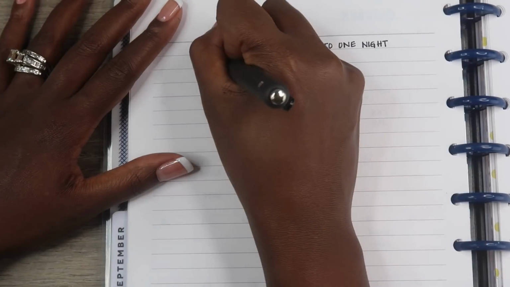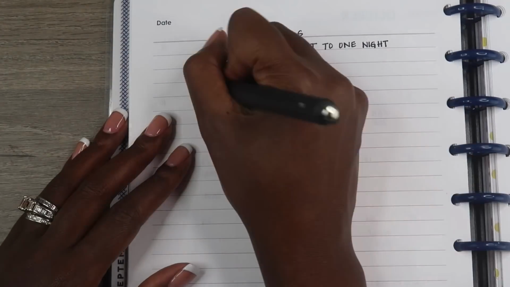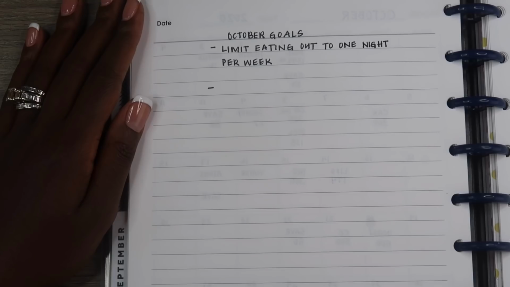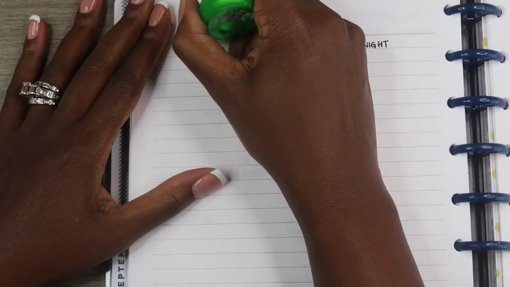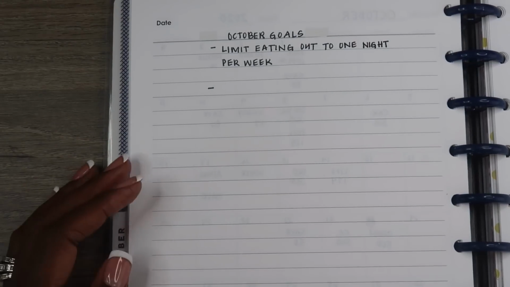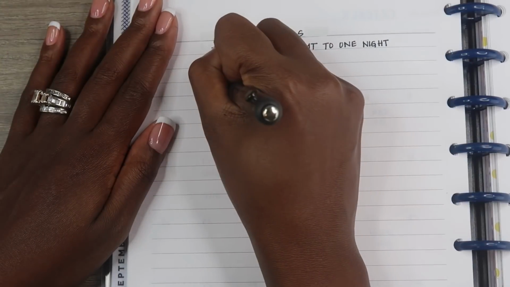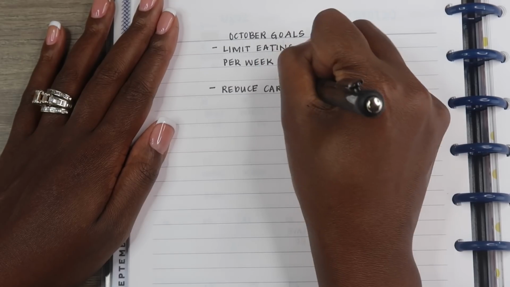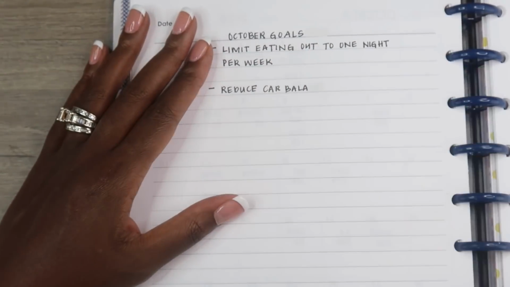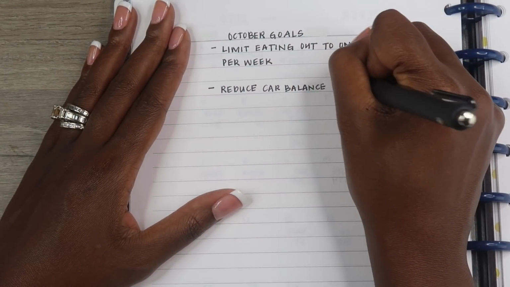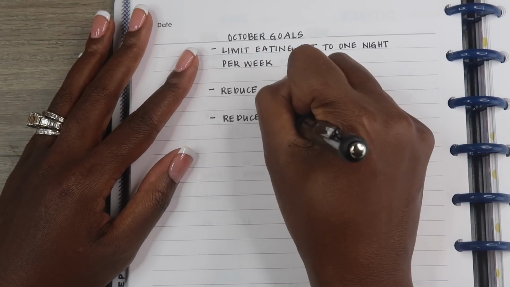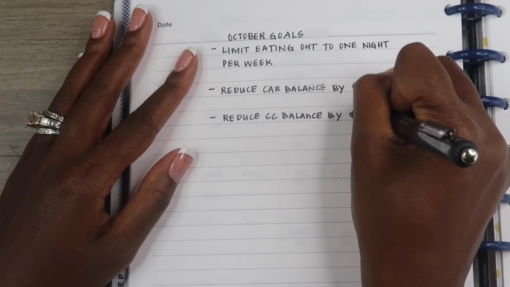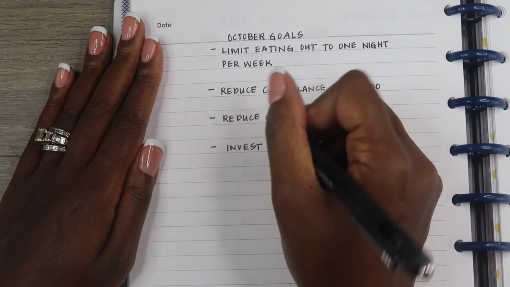I like to limit my goals to no more than 5 for the month, and this particular month I am limiting how much we are eating out, reducing my car balance, reducing my credit card balance, and investing. We have been really focused in on reducing debt as much as possible while continuing our investing, in which we do have a Roth IRA and a traditional IRA, but we haven't met the max for our Roth, so that's what I am currently investing in.